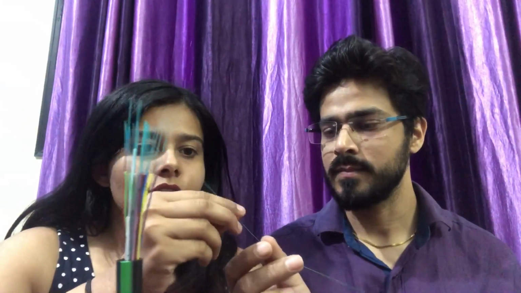So guys, this is optical fiber cable and inside these are optical fibers, which is actually the heart of the cable. So I just took out one fiber from this cable. You can see this is a very flexible thin strand which is made up of ultra pure silica, and you can compare the diameter of this fiber with human hair. Optical fiber is basically a technology associated with the data transmission using light pulses traveling from one end of the fiber to another end of the fiber.